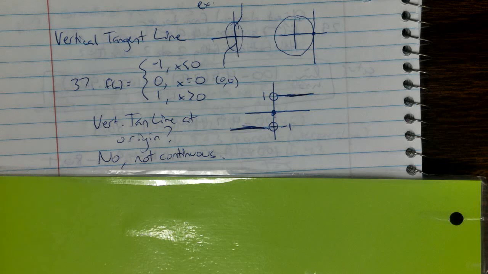Okay, so now we're able to finish up that lesson, and now you can work on your Math Excel.